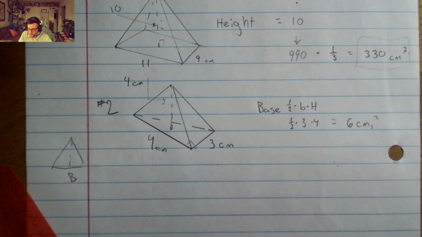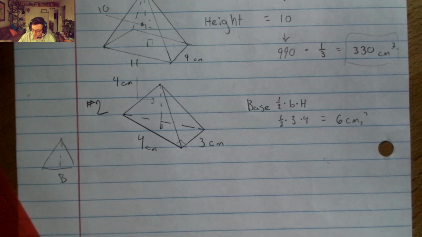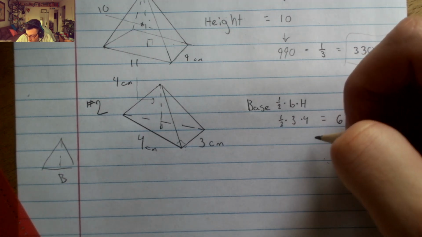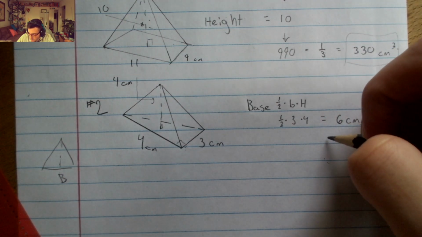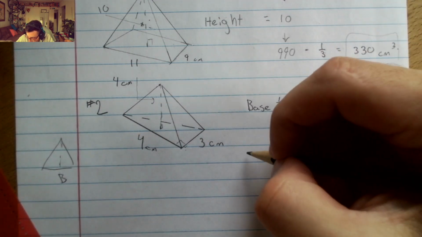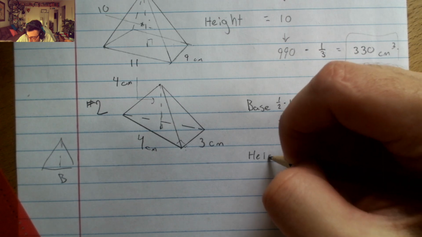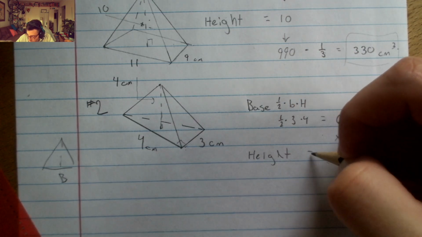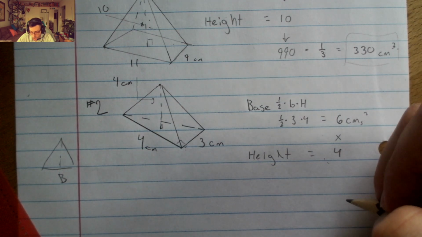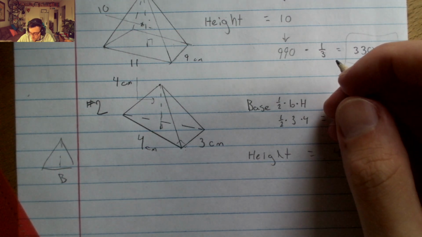We can say squared if we want to. The next thing that we're going to do is now multiply by the height. Our height, which we saw, is going to have a value of 4. We do 6 times 4, which is 24.